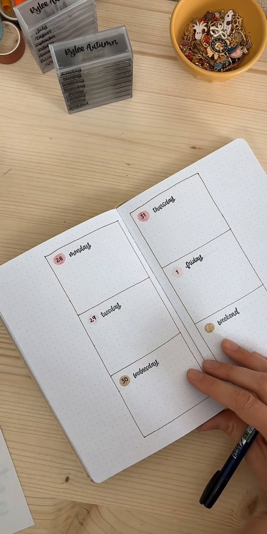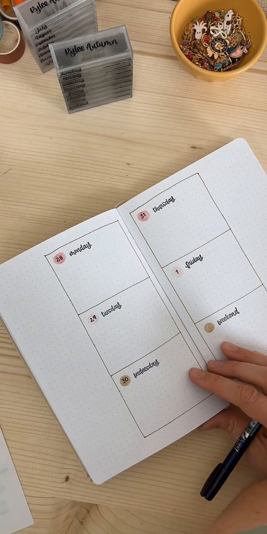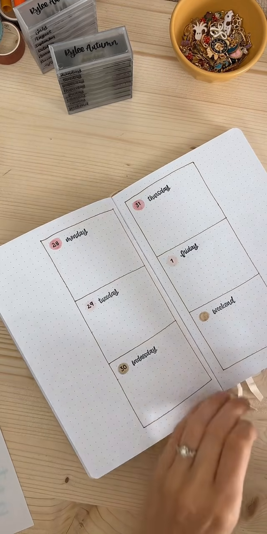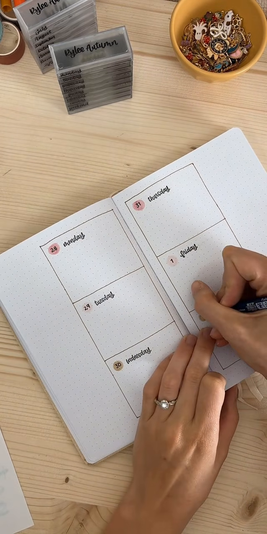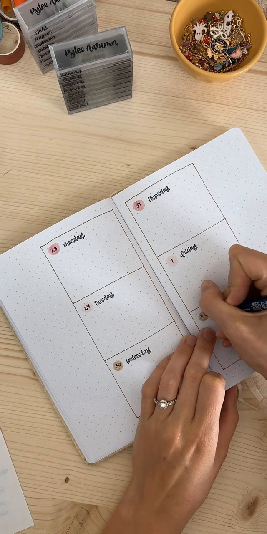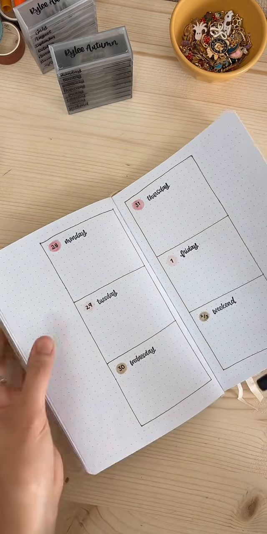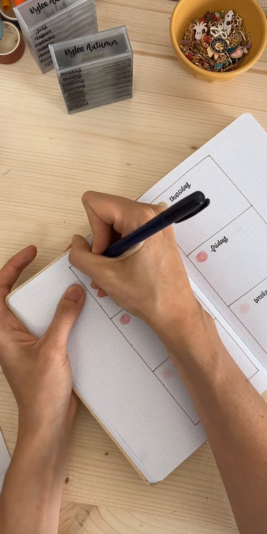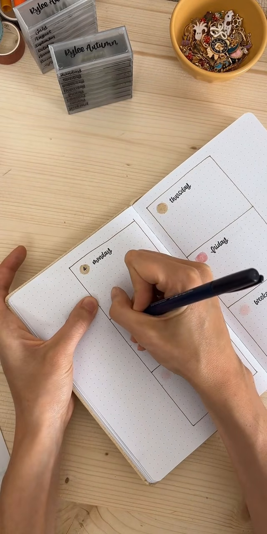Numbers 1 to 31. Habit tracker outlines. That's a good idea, actually. I had gotten some cheap habit tracker outlines one time, but honestly they were just awful quality. I still use them sometimes, but they weren't great.